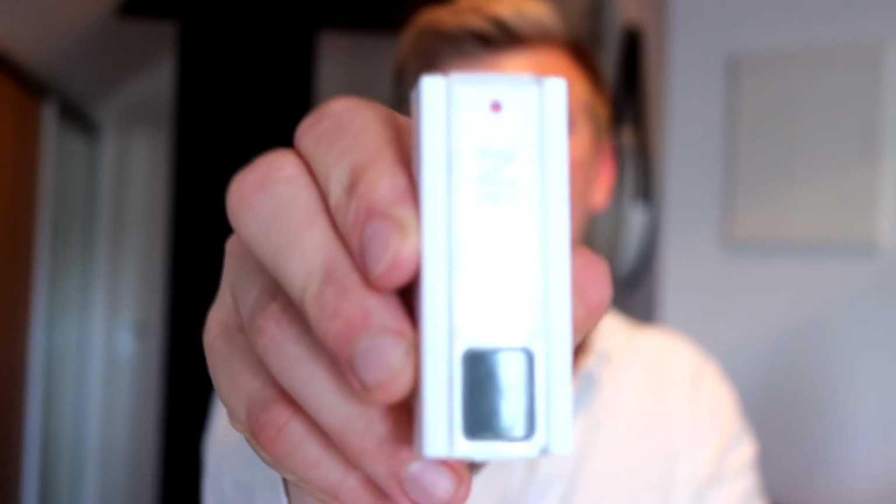So we're going to use this button from Nexa. This is not an endorsement, I bought this myself. And we're going to use this TelldusCenter Duo, which is a radio receiver and a radio transmitter. You've probably seen these in my latest videos. Of course we need a computer and some knowledge in JavaScript.